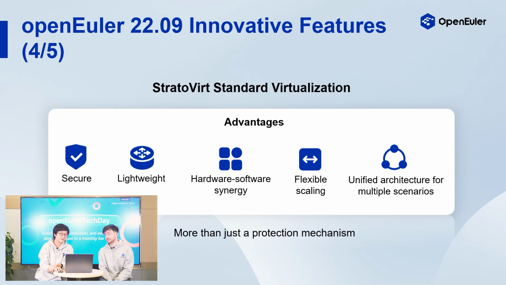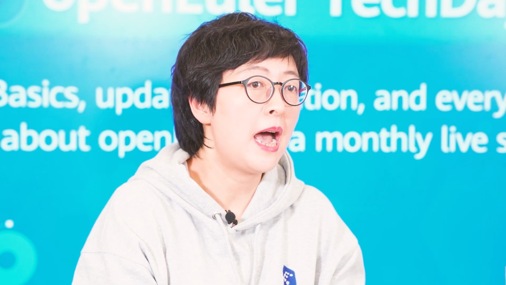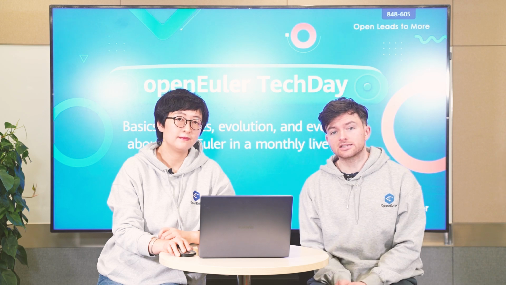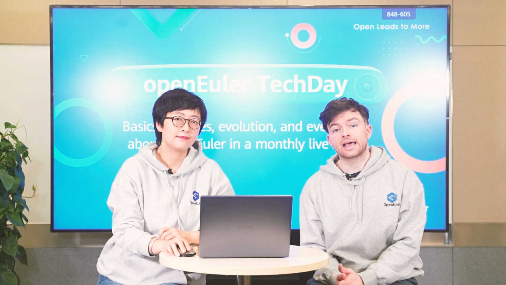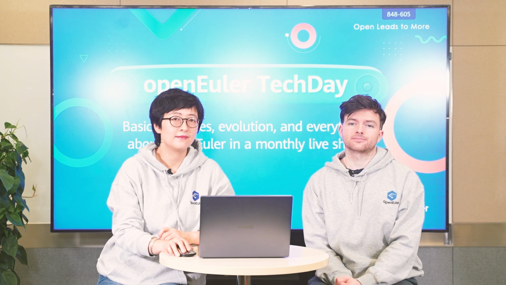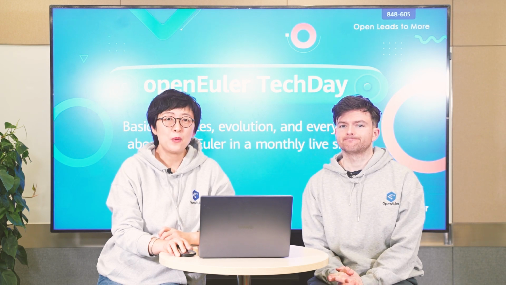Wow, amazing. In addition to StratoVirt virtualization, the latest version also provides HybridSched, a feature that virtualizes the scheduling of hybrid workloads. Yes, HybridSched aims to address issues that affect efficient deployment, scheduling and resource utilization in data centers.